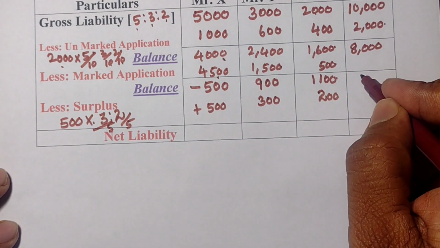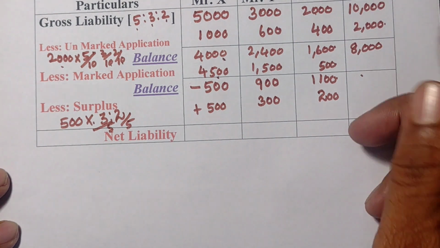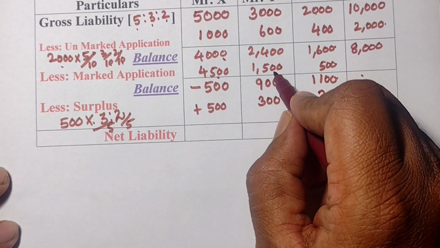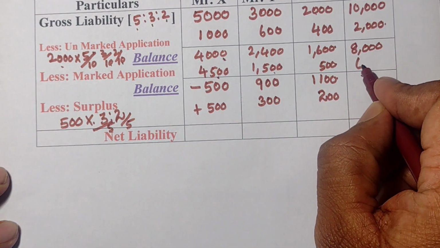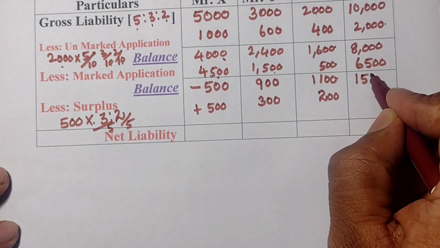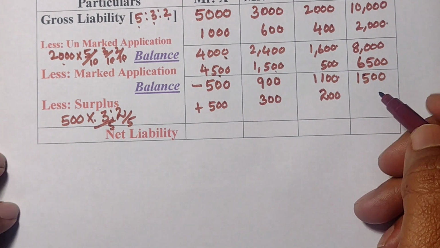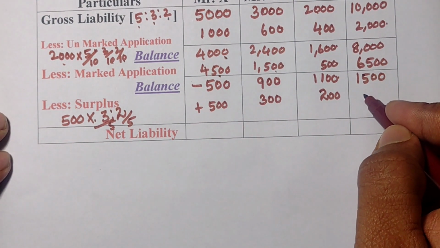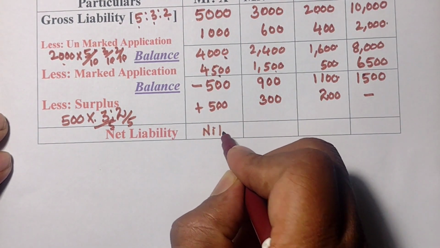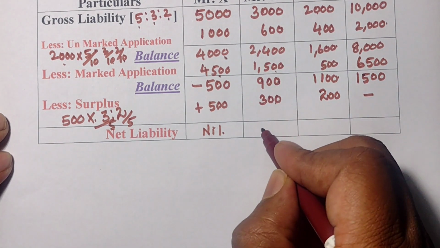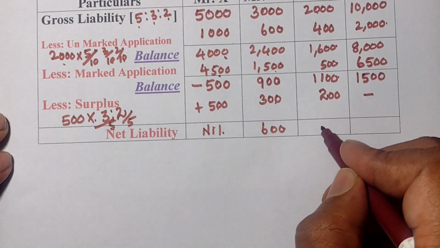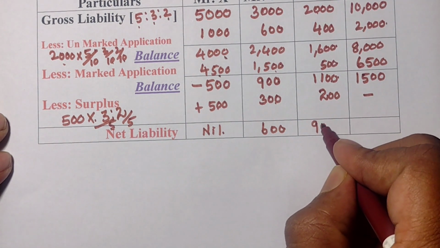The balancing is 1,800. The balance is 4,500 plus 1,500 plus 500, you get 6,500. 8,000 minus 6,500 is 1,500. Now this one is nil: minus 500 and plus 500 is nil. 900 minus 300 you get 600. 1,100 minus 200 you get 900.